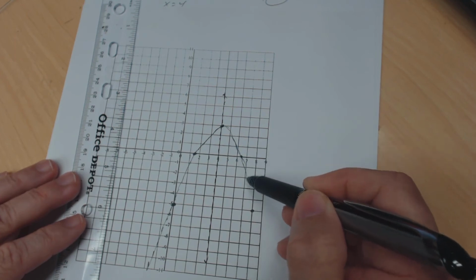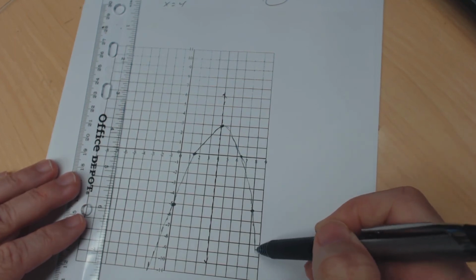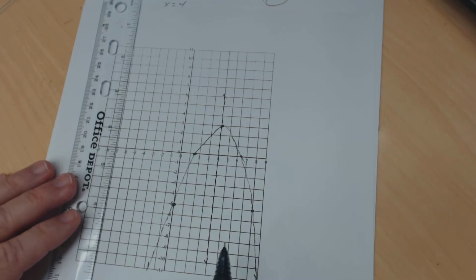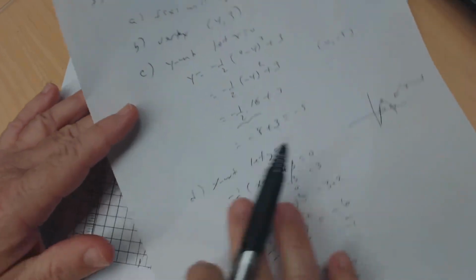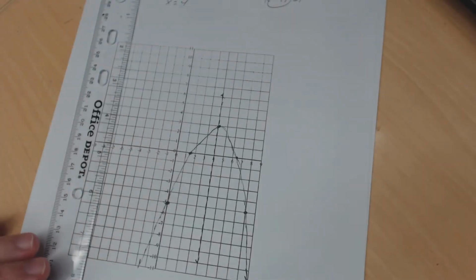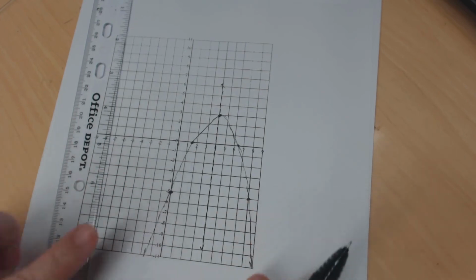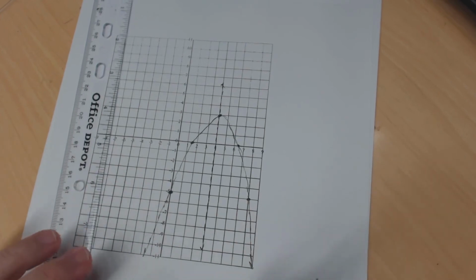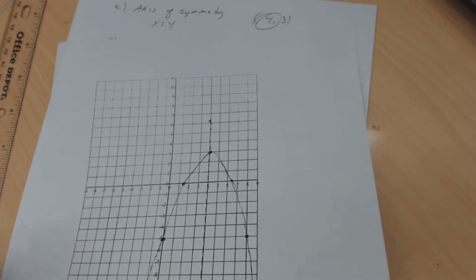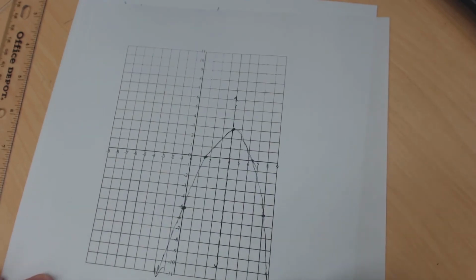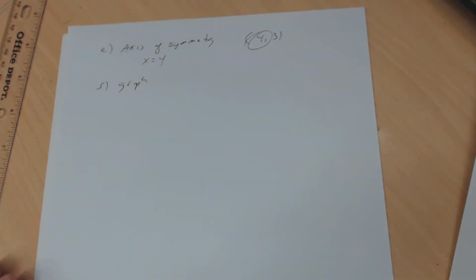There's your graph. Just do the best you can with making it symmetric. Just make sure it looks symmetric, though. If it doesn't look symmetric, erase it, and then go back and see if maybe you made an error somewhere around here. But it should look like this. It should look symmetrical. Now don't forget about the arrows right here. So let's talk about domain and range.